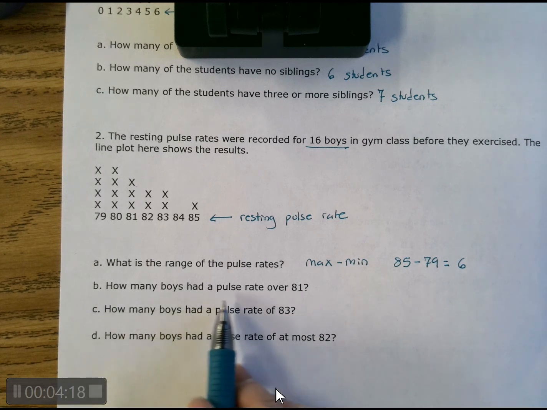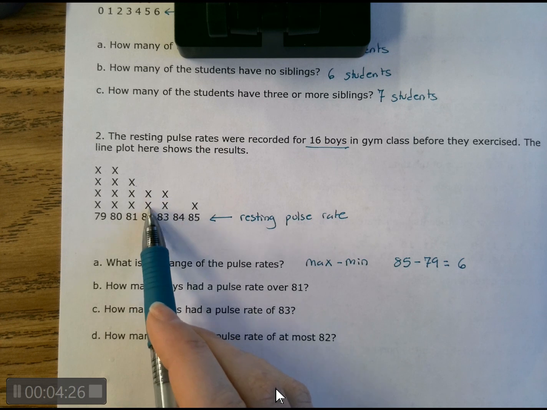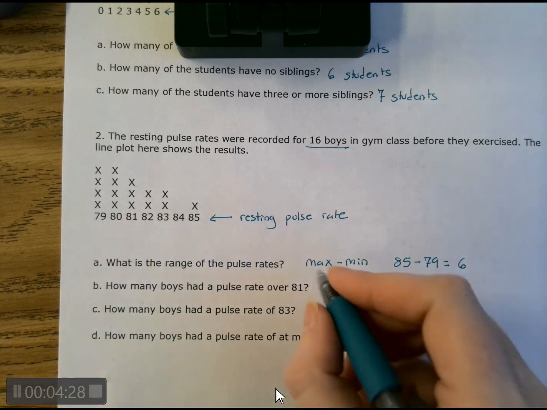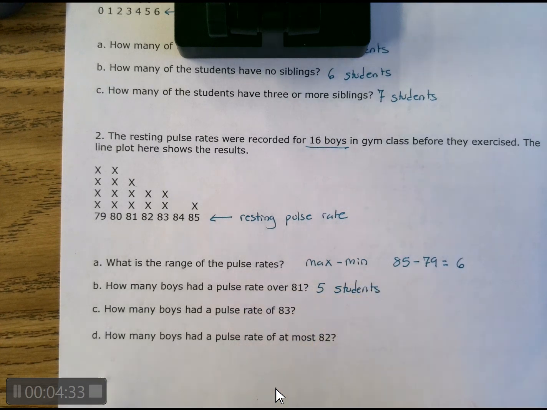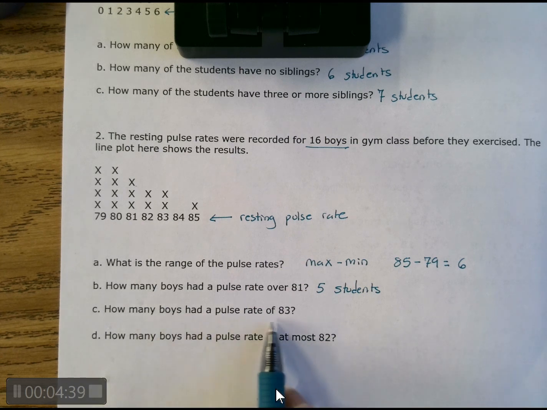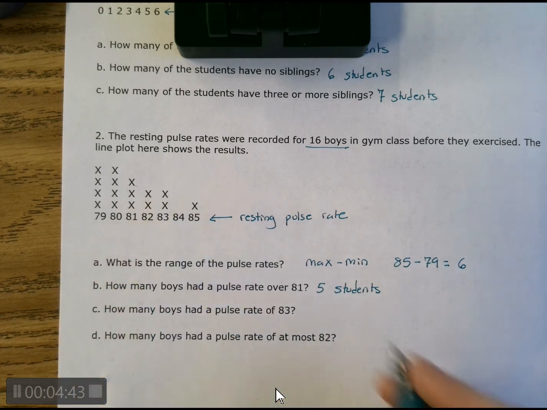And how many boys had a pulse rate over 81? So over 81 means not including. So we're going to count. 1, 2, 3, 4, 5. 5 students. Because you have to be over 81. Alright? How many boys had a pulse rate of 83? Go to 83. 1, 2.